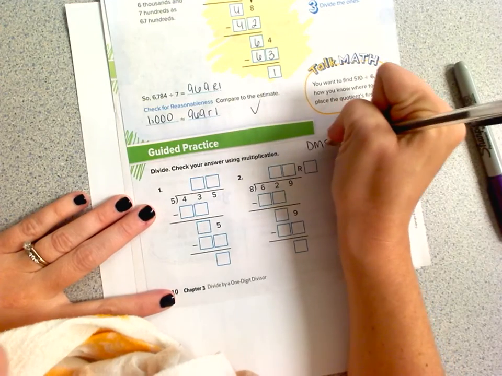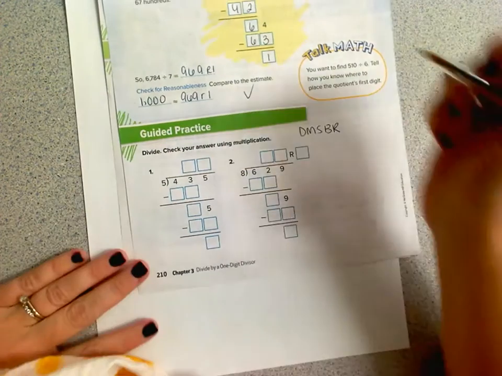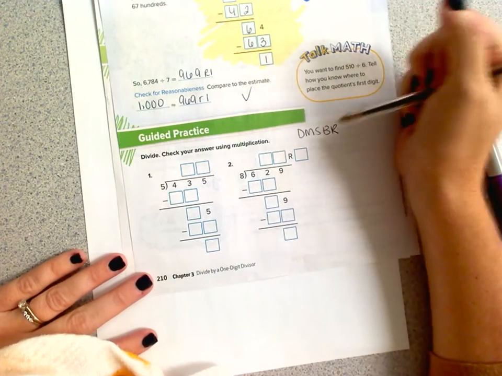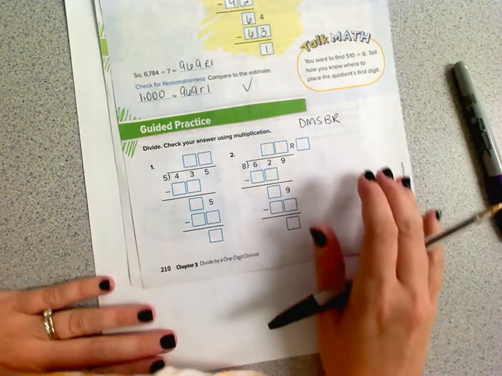Dad, mom, sister, brother, rover, or, I'm sorry, that's the one I used to use, but now I like this one better. Does McDonald's sell burgers roll? Divide, multiply, subtract, bring down, and repeat.